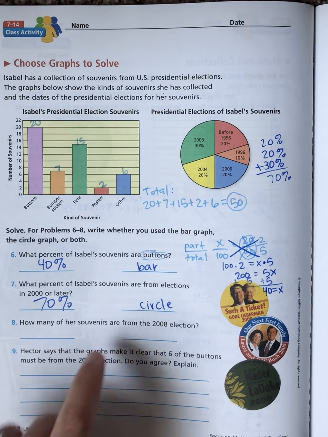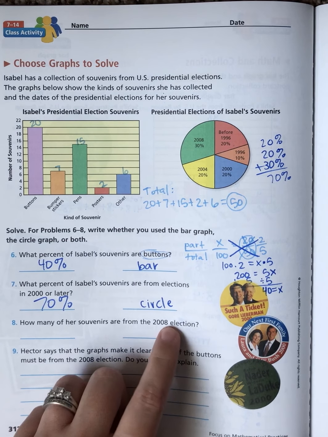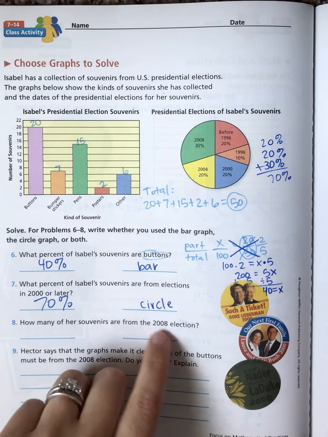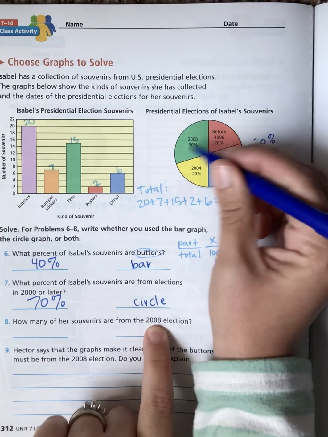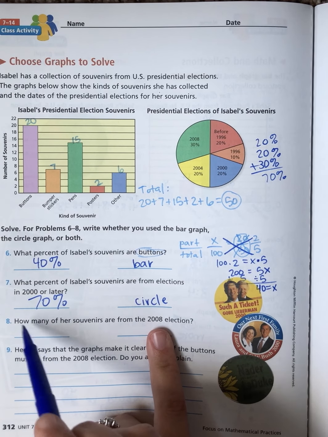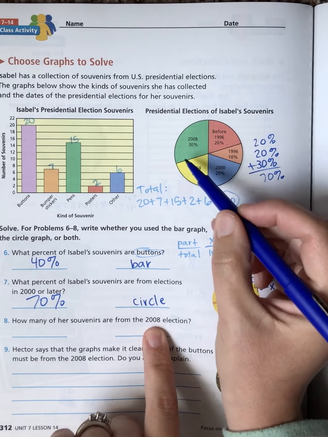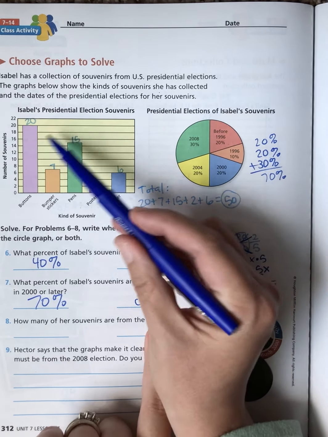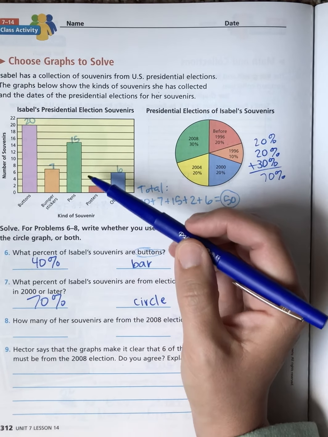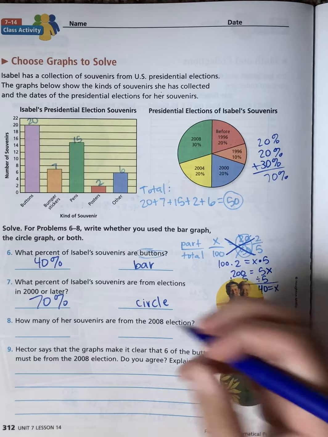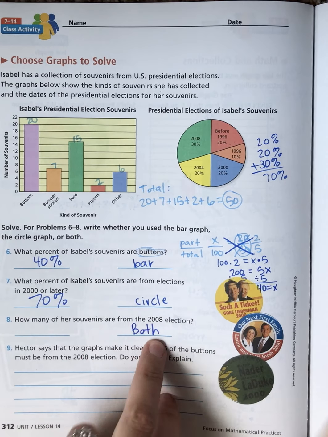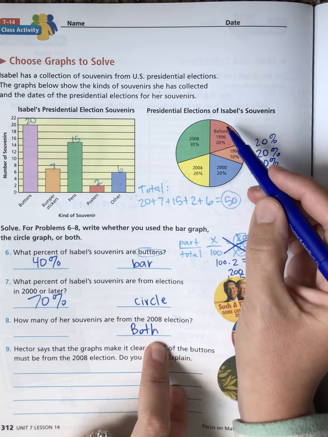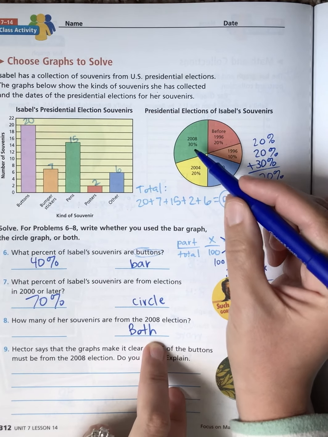Number 8. How many of her souvenirs are from the 2008 collection? Well, I can tell that I'm going to need to use the circle graph because that's about the year. But when it asks me how many, that's a specific number. I have no idea how many that is until I get a total. And I can't do the total unless I'm looking at my bar graph. Remember when we found our bar graph total? It was by adding up all of those bars. So I actually need information from both these graphs. I need the total, and then I also need this number of what the percent is in 2008.